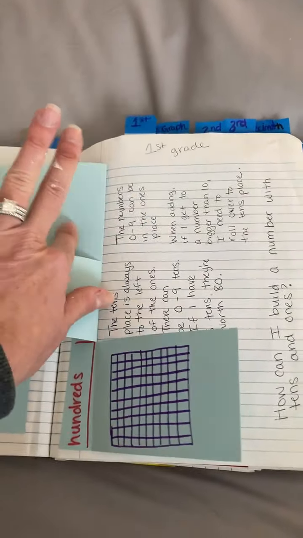But underneath you can see that my essential question was, how can I build a number with 10s and 1s? Oh, so that's why the 100s isn't filled out, because we were just focusing on 10s and 1s. And then you can read what that says. So this is basically walking my thought process through how I would do that.